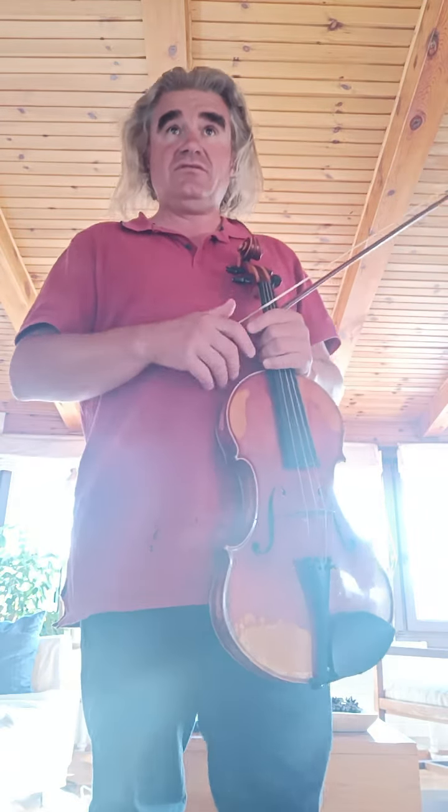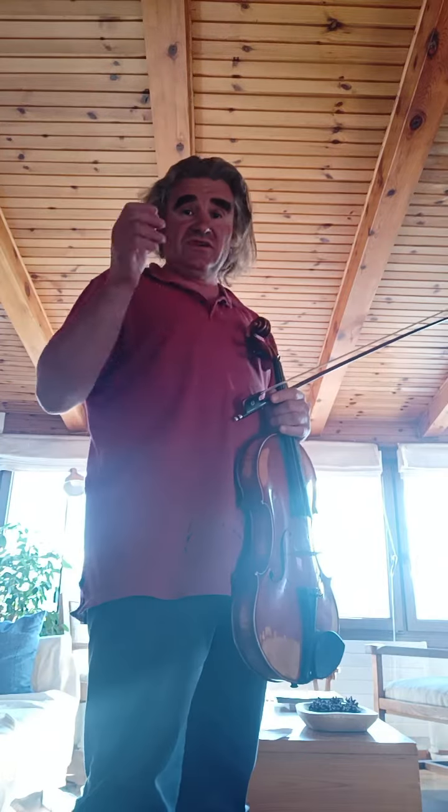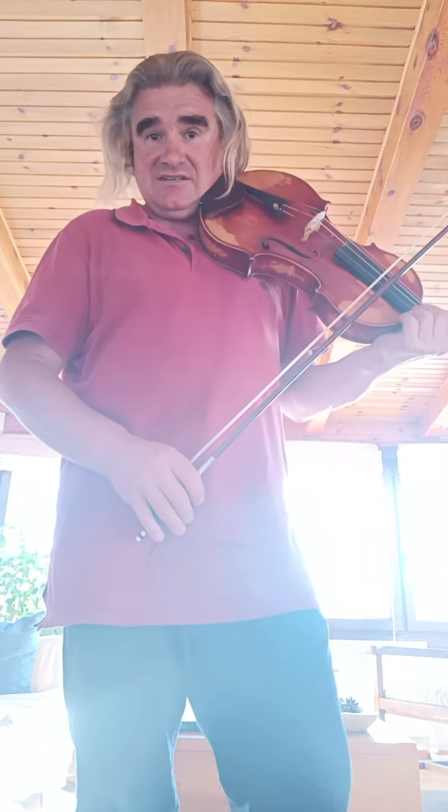The second aspect is maybe the most important of all, because if this aspect is not there, you have no sound. It's very easy, it is the speed. Fast, slow, accelerando, decelerando, whatever, but you need speed, because to put the string on vibration and make sound, you need speed. Maybe this aspect is the easiest to understand.